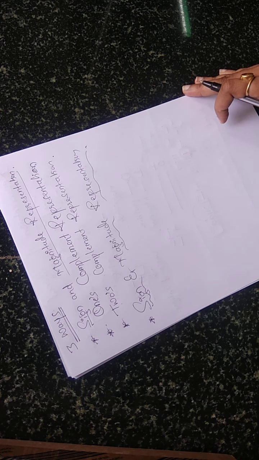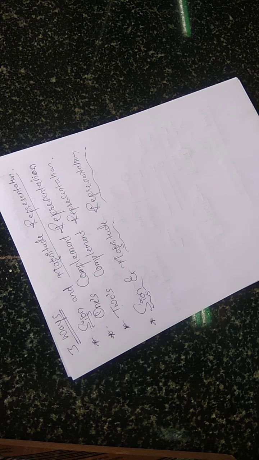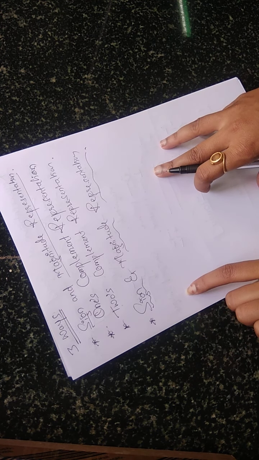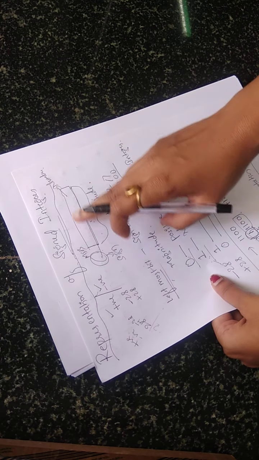Here an integer containing a sign bit followed by magnitude bits is called a signed integer. In previous sessions I told you that the number is divided into 2 parts.